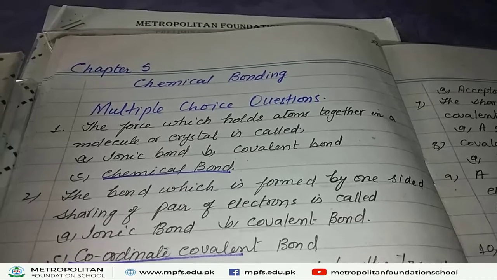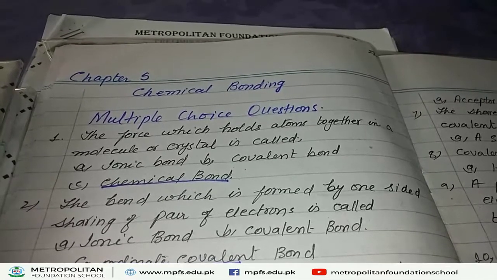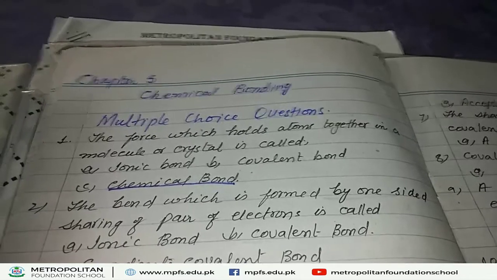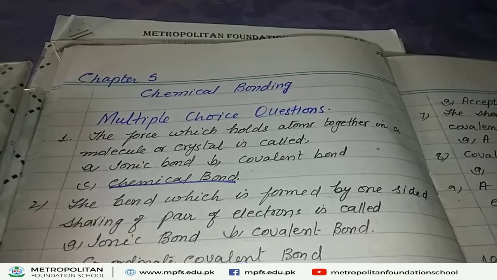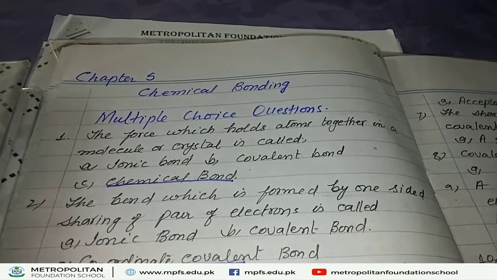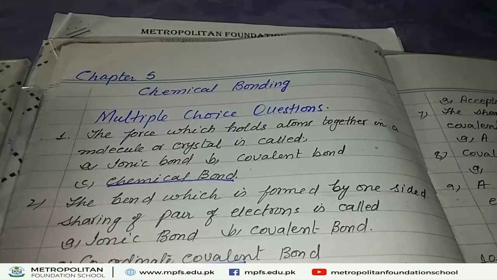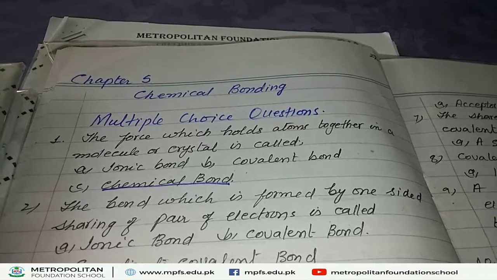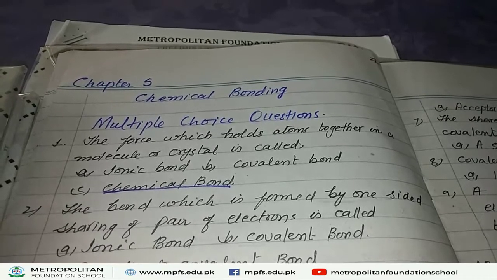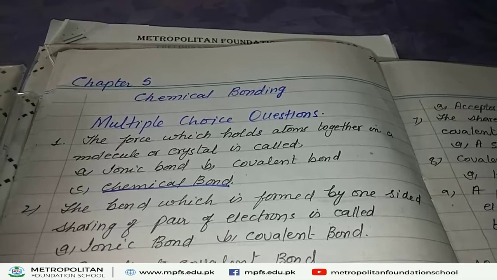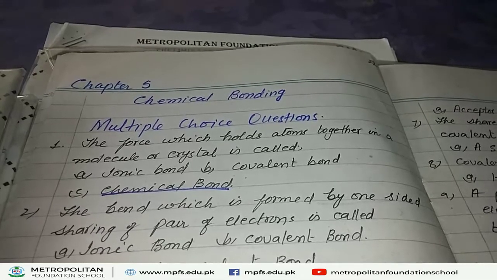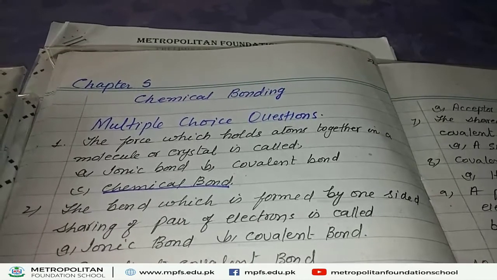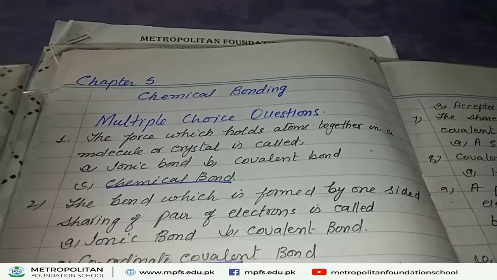The force which holds atoms together in a molecule or crystal is called: option A, ionic bond; option B, covalent bond; option C, chemical bond. So students, that force which holds atoms together in a molecule is called chemical bond. The correct option is option C, chemical bond.